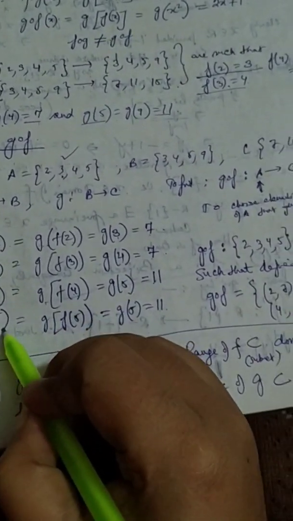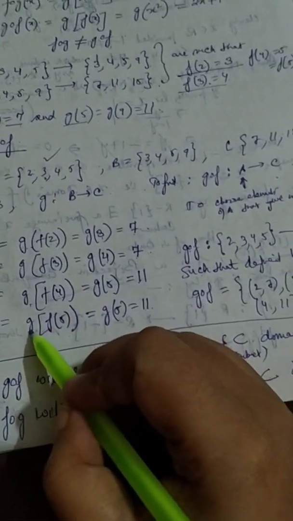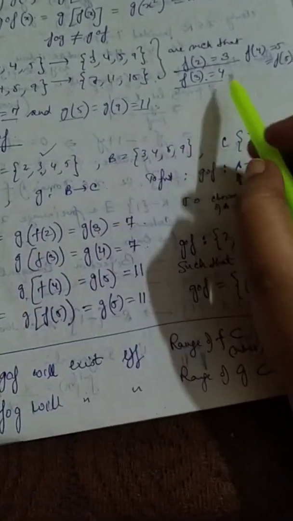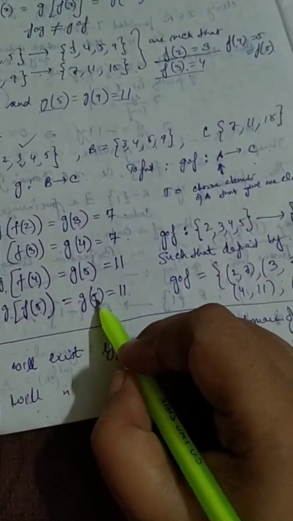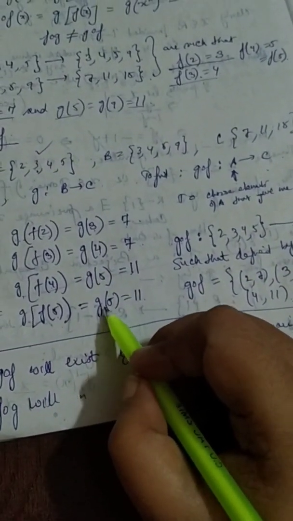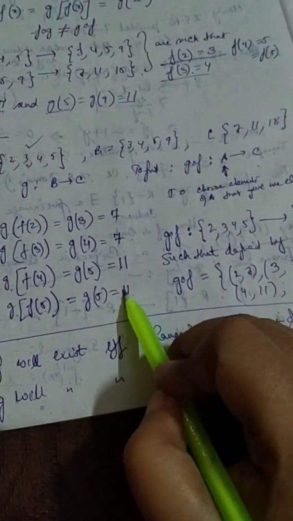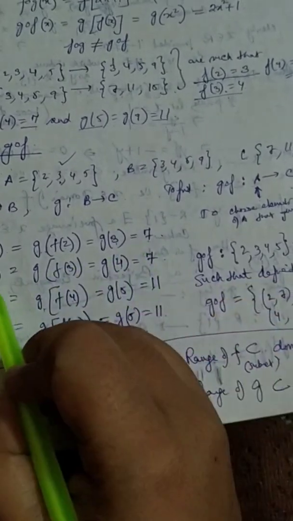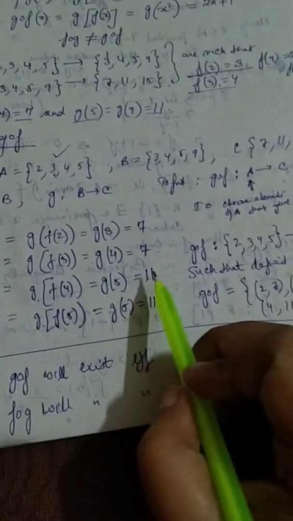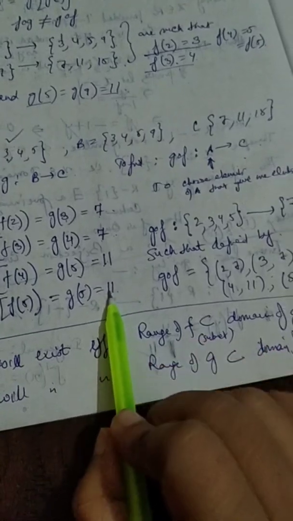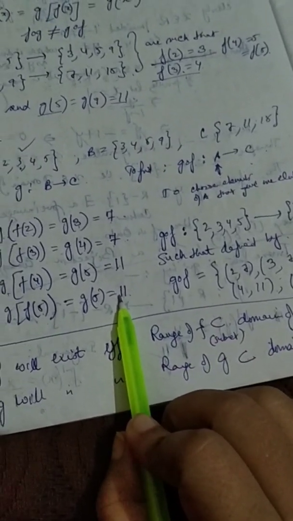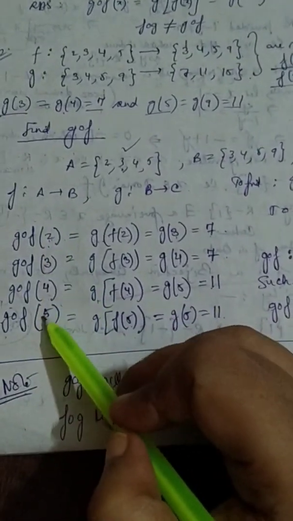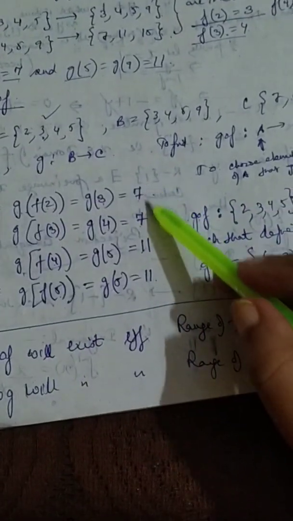G compose F of 5 means it is G of F5. By definition, F5 is given as 5. So we put 5 over here. It becomes G of 5, and according to the question, G5 is 11. So what are the pairs that we are getting? 2 is assigned to 7, 3 is assigned to 7, 4 is assigned to 11, 5 is assigned to 11. So this is a mapping from 2, 3, 4, 5, that is the set A, to the elements 7 and 11.